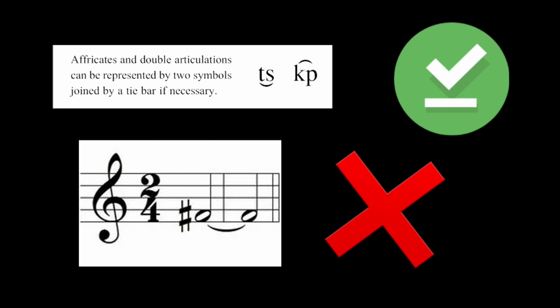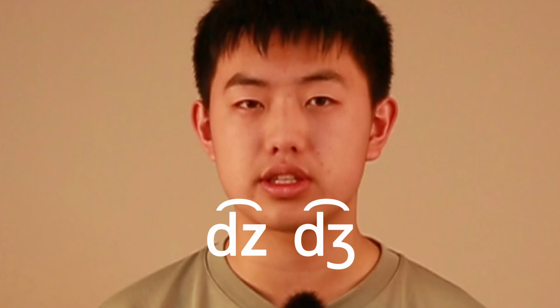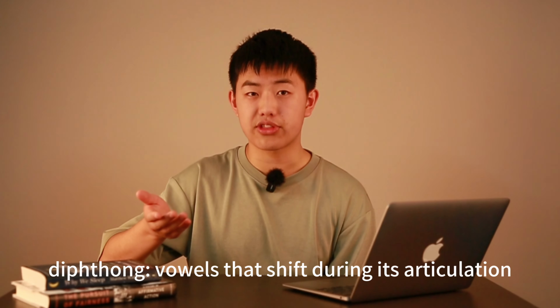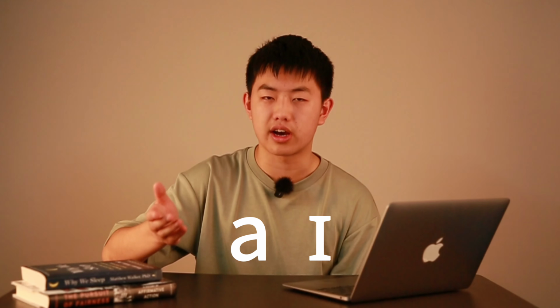First is the tie bar, which can join two consonants together to create affricates to represent one phoneme, like t-sh, or d-zh, or two vowels together to create a diphthong, such as how monophthongs a and i combine to become the diphthong ai.